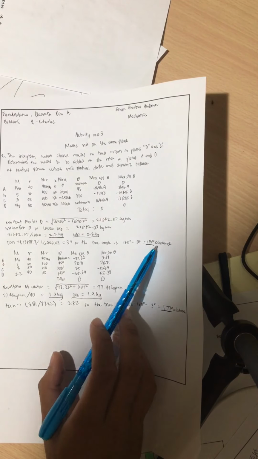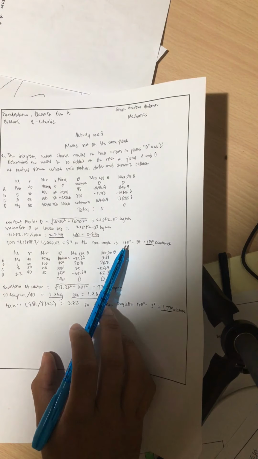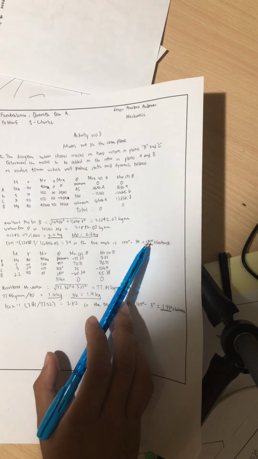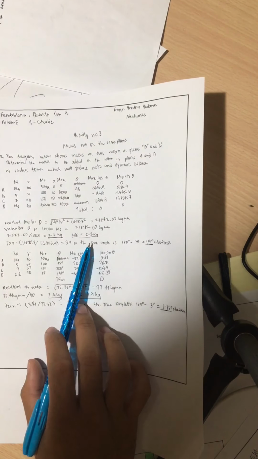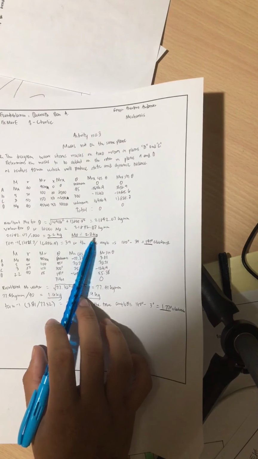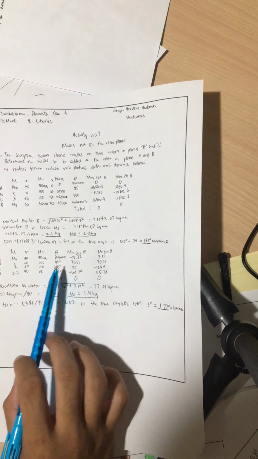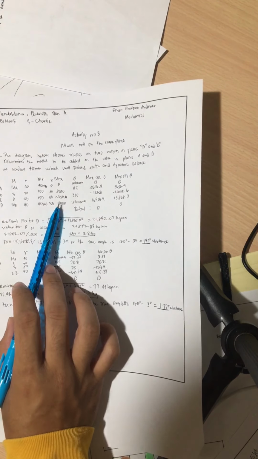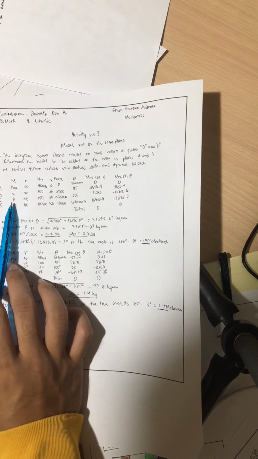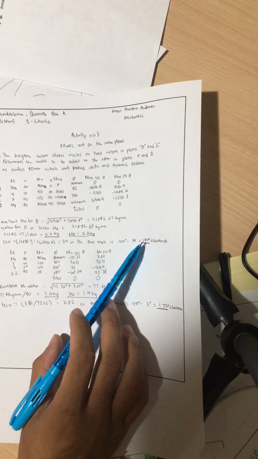Since it is clockwise, we will diminish it. 180 degrees minus 39, the angle is equal to 141 degrees. So for D, I'm sorry, for D the mass is 2.2 kilograms and the angle for D is 141 degrees.